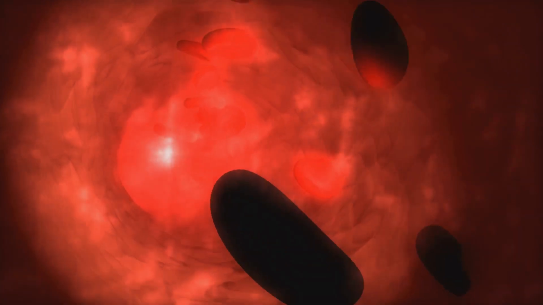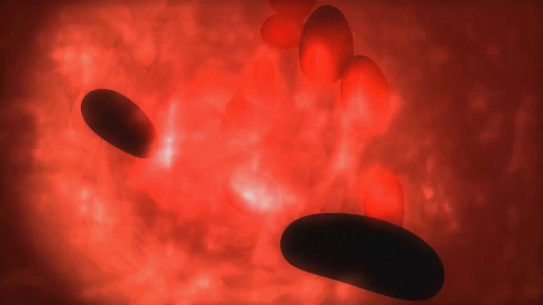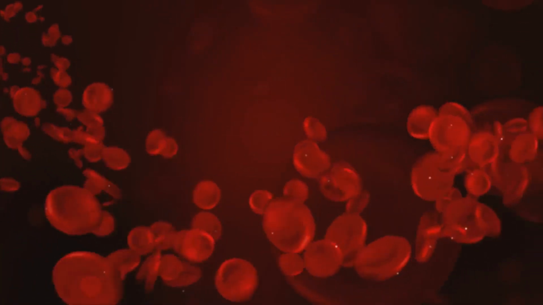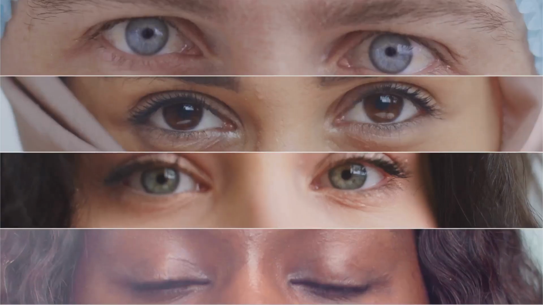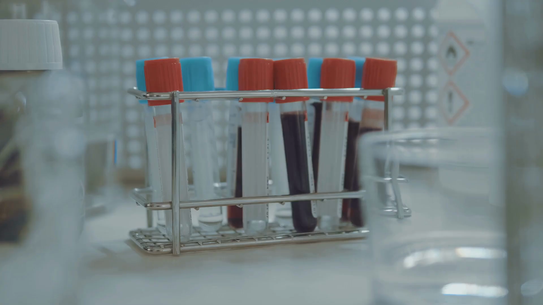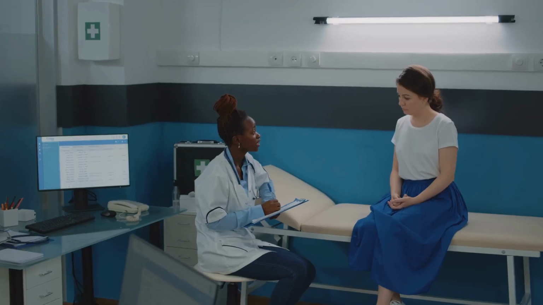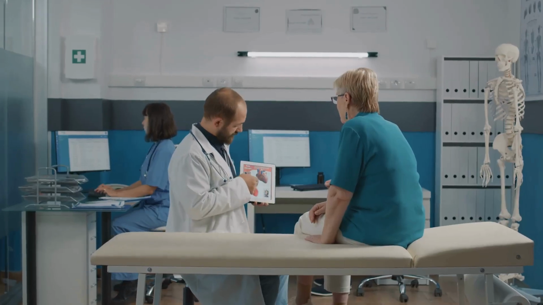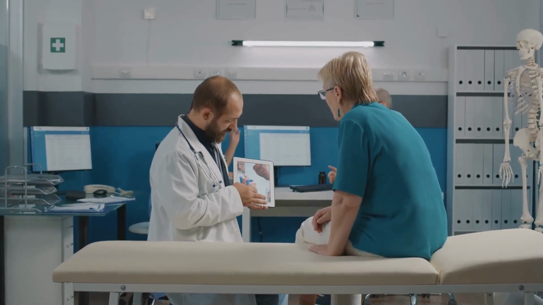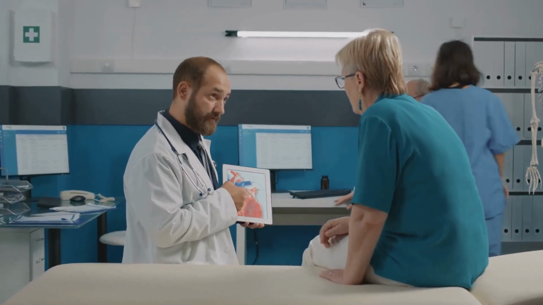Blood. It's the river of life that flows through each of us, carrying oxygen and nutrients to every cell in our bodies. But did you know that not all blood is the same? Just like we have different hair and eye colors, we also have different blood types. Understanding your blood type is not just a matter of medical curiosity, it's crucial information that can impact your health and even save your life in an emergency.